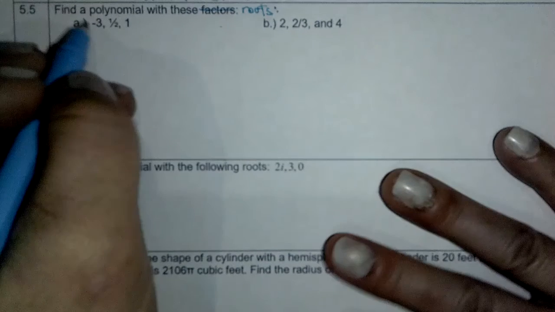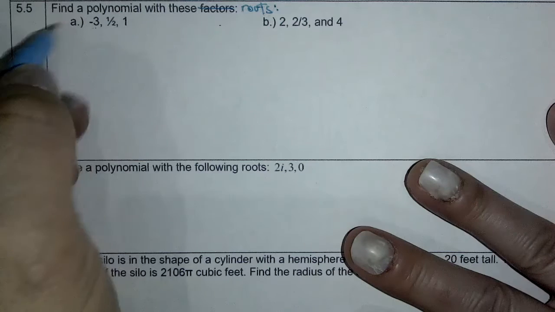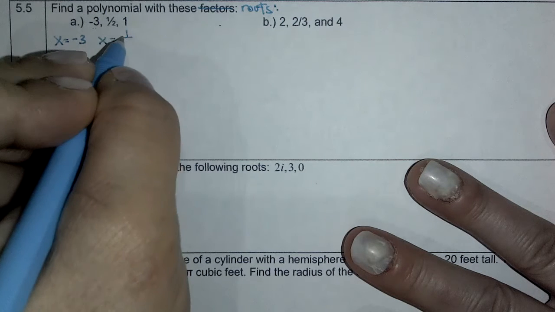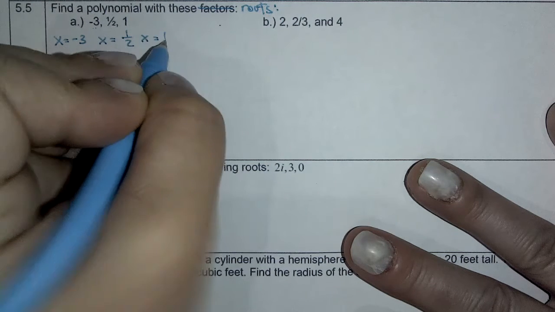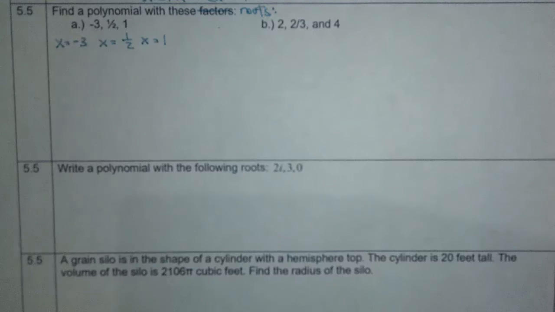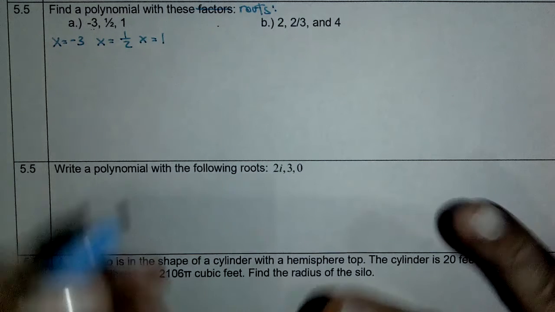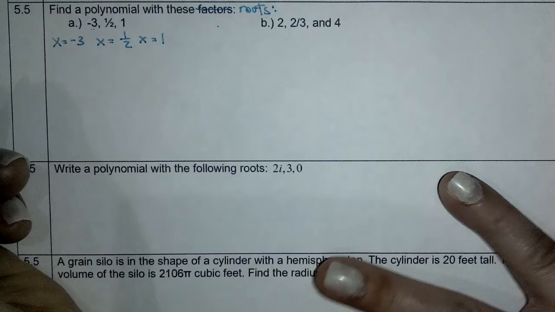Remember that this means x equals -3, x equals 1/2, and x equals 1. But we need to work backwards. When we were working through these problems, we were always finding factors first, in other words, x plus 3 in parentheses equals 0, and then we would go to our roots. Now we're going to work backwards. So we need to get each of these set equal to 0.